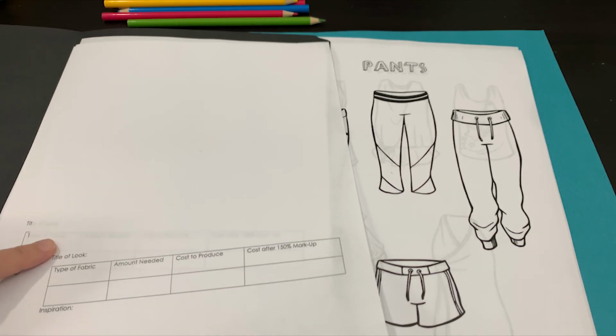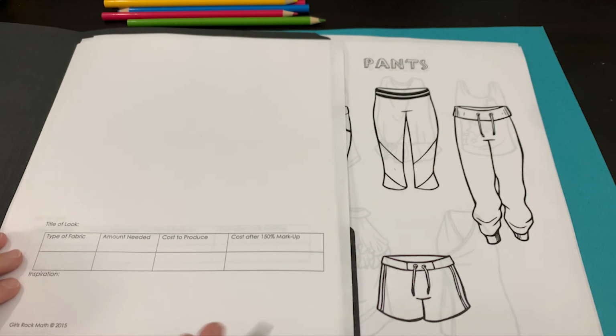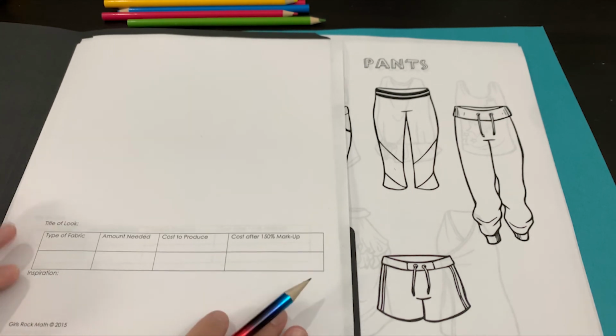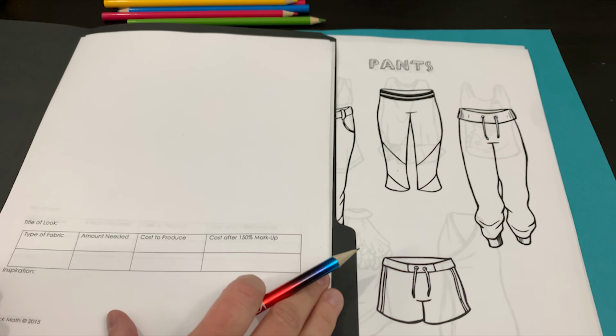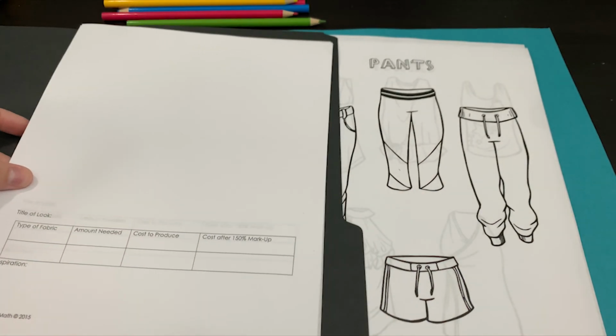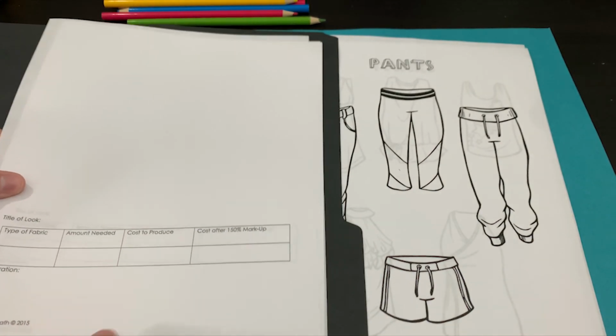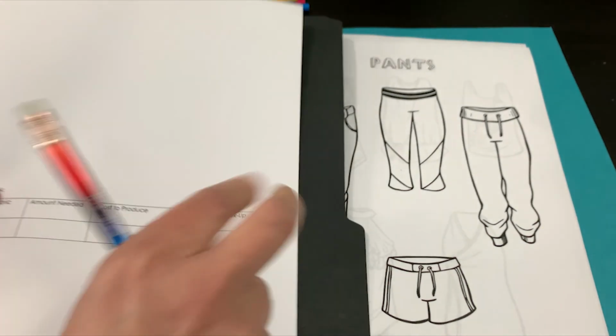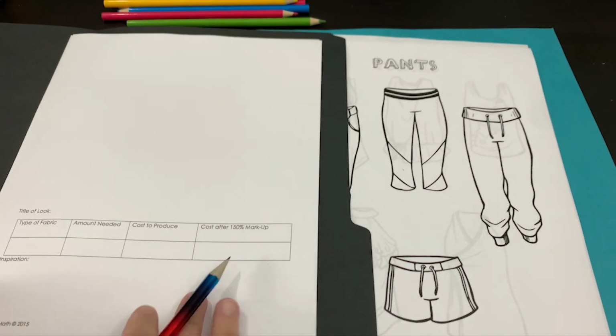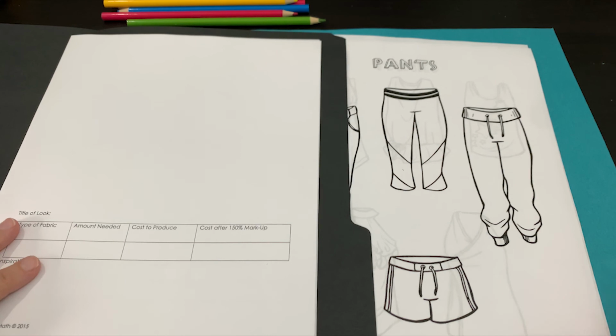It says title of the look, type of fabric, amount needed, the cost to produce, and then you're gonna mark it up. A markup is done so that the fashion designer can make money on the things that they have sold. So I'm going to show you how to do your fashion designs and then how to figure out what this part is for your project.